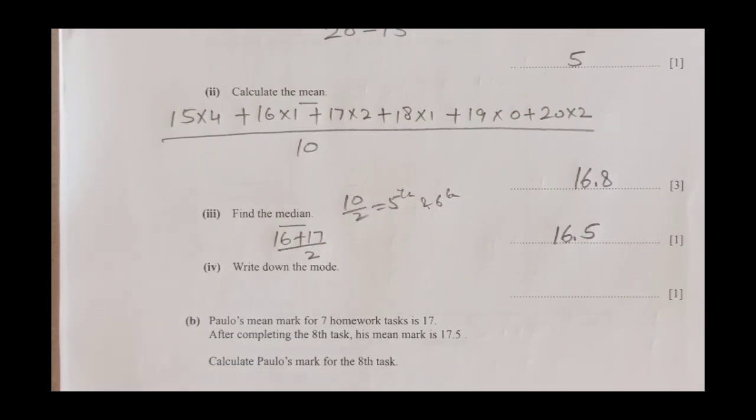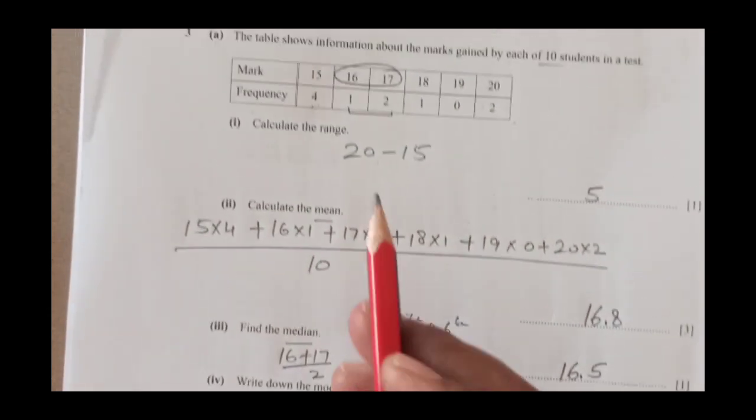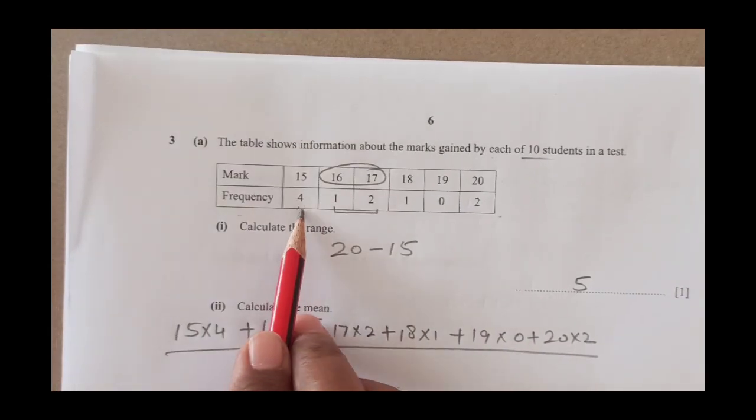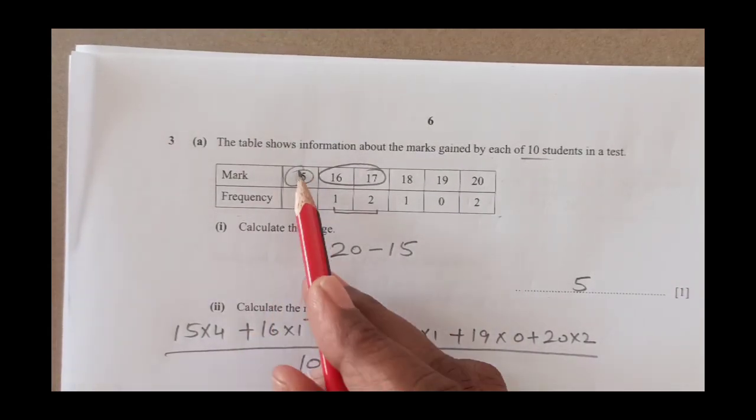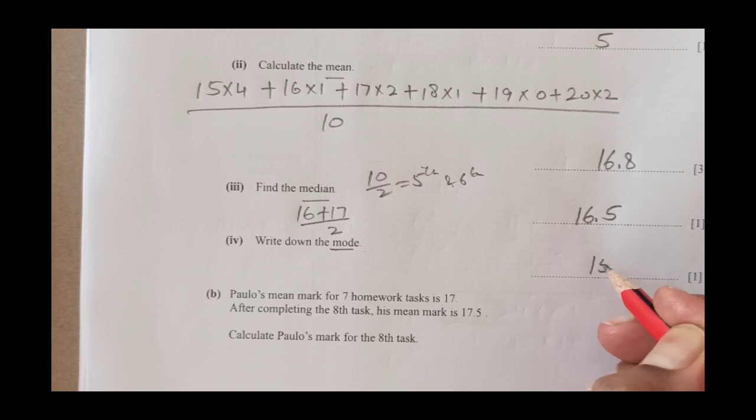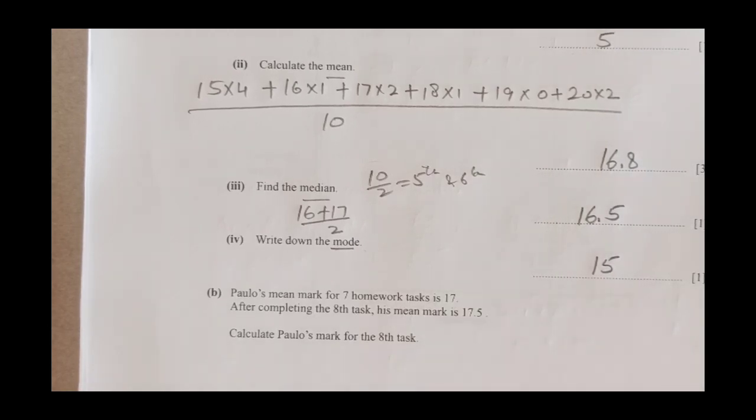5, right? Now write down the mode. Mode is the value with the maximum frequency. Maximum frequency is 4, and the mode is going to be 15, the particular value for the marks, right?